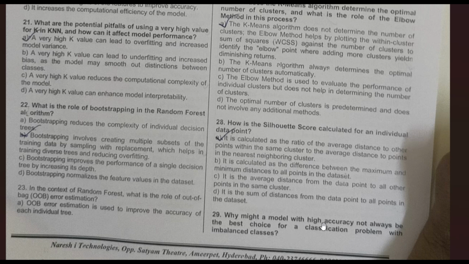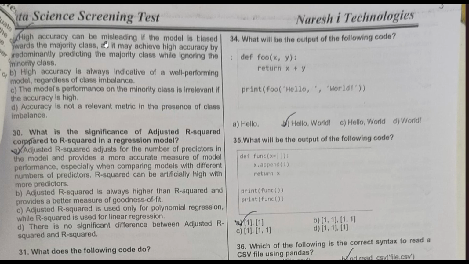Why might a model have high accuracy? A model with high accuracy is not always the best choice for a classification problem with an imbalanced data set. High accuracy can be misleading because it's an imbalanced data set. So in classification we are not only checking the accuracy, but we need to see if it's imbalanced, and we try to see the precision, recall and F1 score.